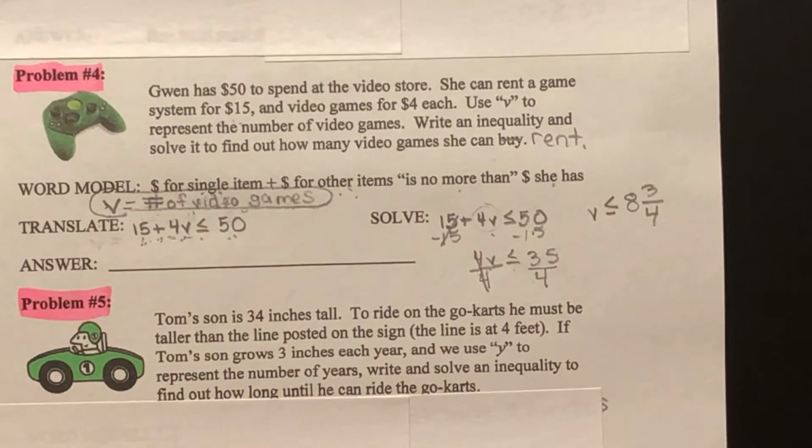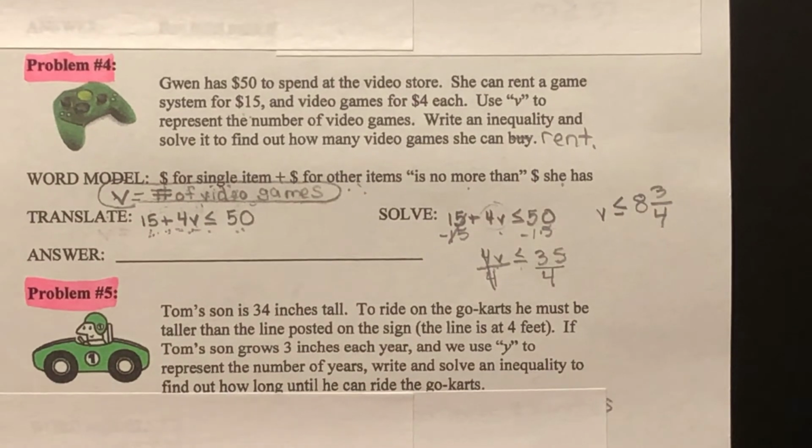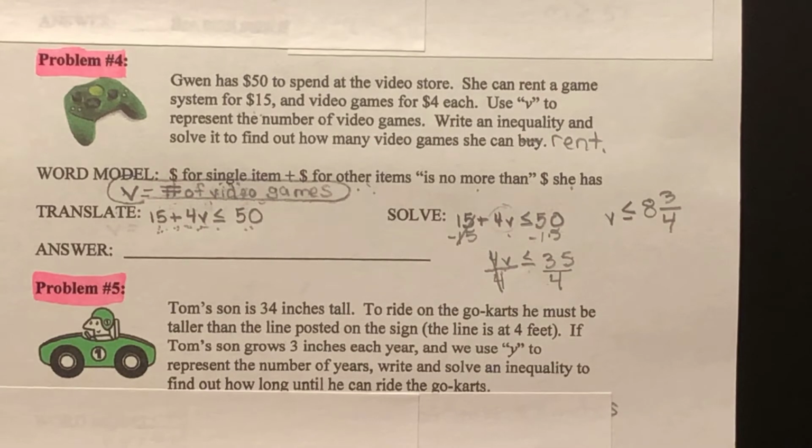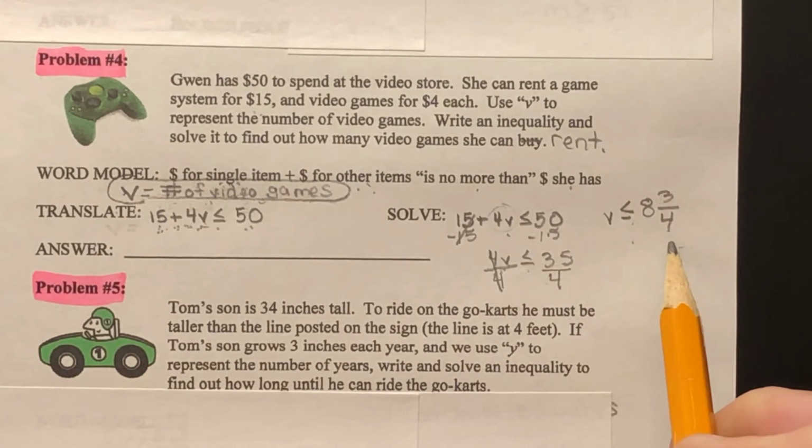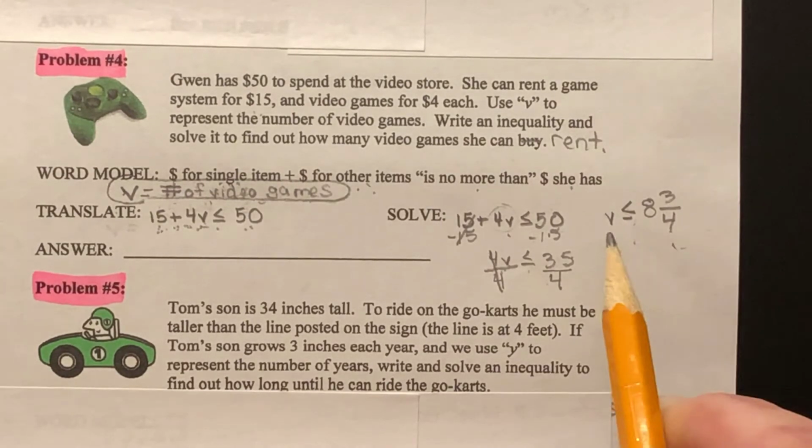Can you rent 3/4 of a game? No, you can only rent a whole number of games. So it's got to be less than or equal to 8 3/4. 9 is more than 8 3/4. It's got to be less than.